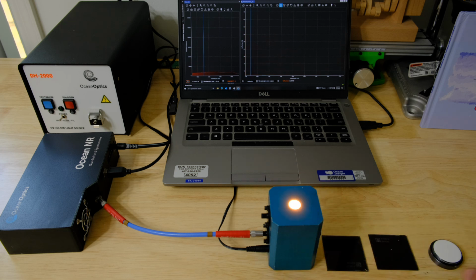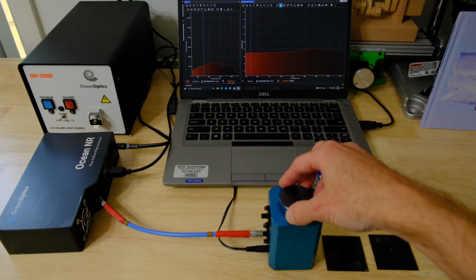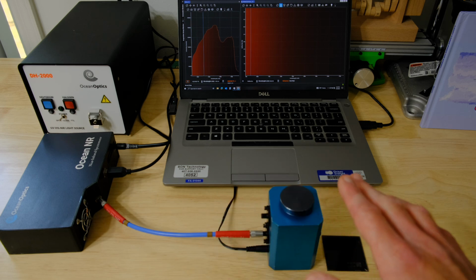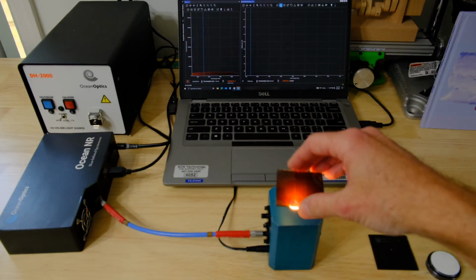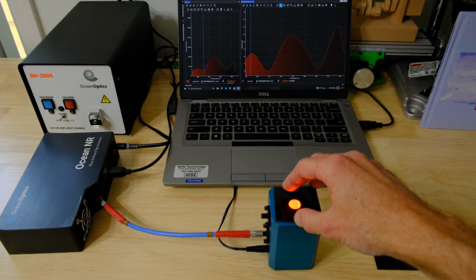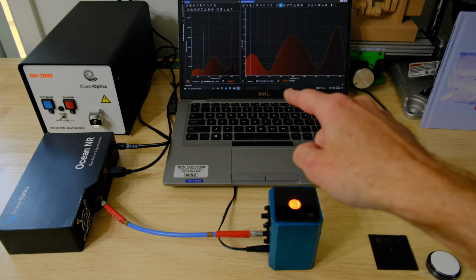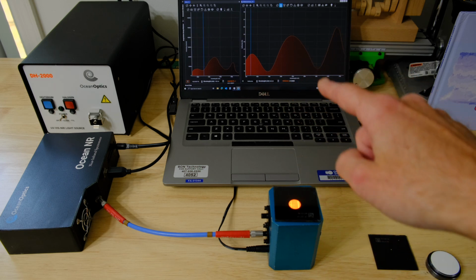And we always want to reference with a white standard like this WS1 here. So if I put that over the port, that's going to give us 100% reflection across the whole wavelength range. And that's our reference. And then we can go to one of our Perovskite samples, and you can see that this is semi-transparent. So we're getting some light coming out of there, but we're getting those peaks and valleys on the screen. So these almost look like a sine wave.